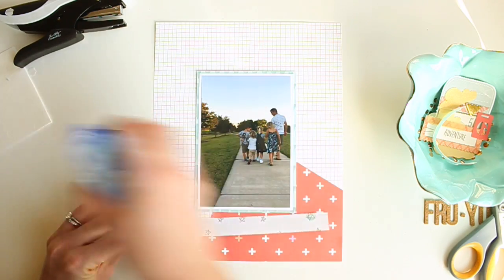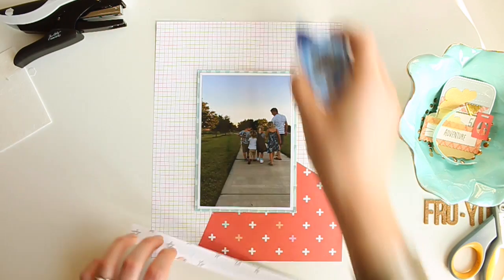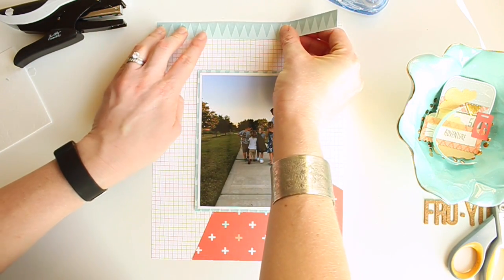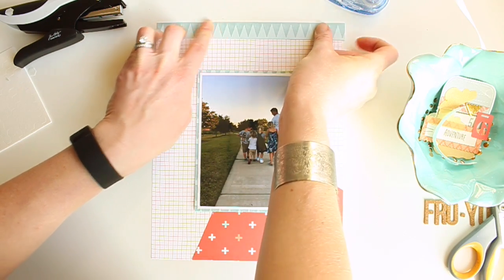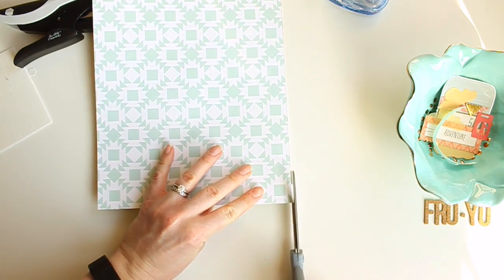Now, here again, I'm going to use some implied lines, not that I've cut in a certain angle, but lines that are already on a piece of pattern paper. So you can see these triangles that I'm facing downward are going to be pointing directly down towards my photo.